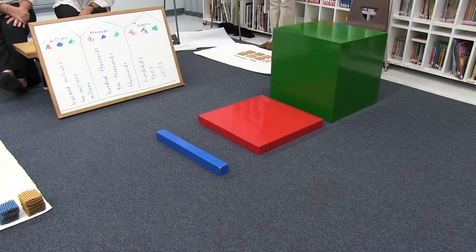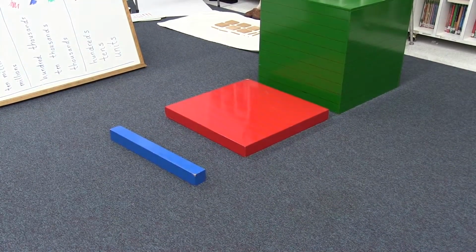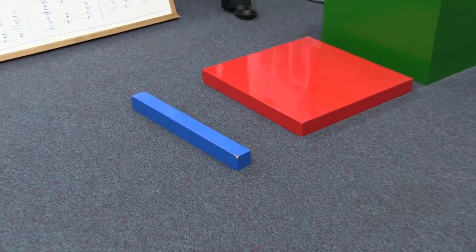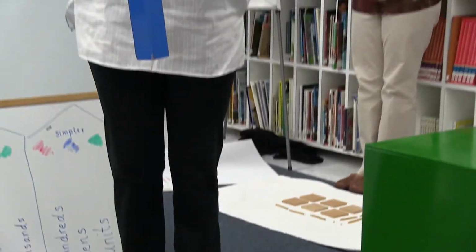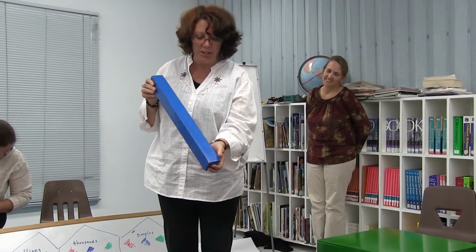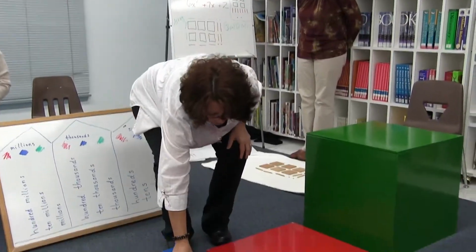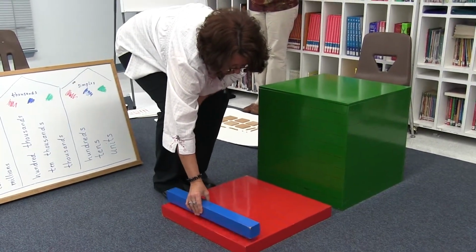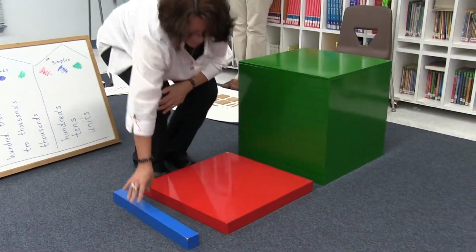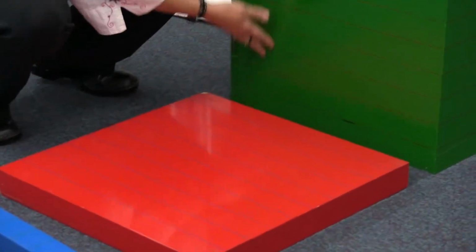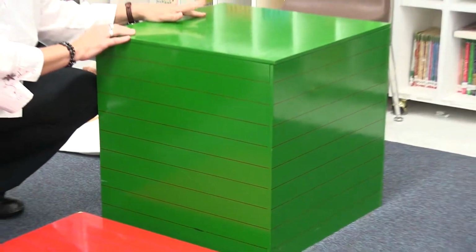You'll note that the green lines, the fine green lines, show how large a 1,000 cube would fit beside it with the material. So each of these is 1,000. And then you put 10 of these together and you get 100,000. And then you put 10 of these together, stack them up, and you get this million cube here.